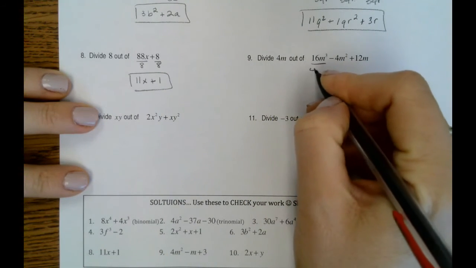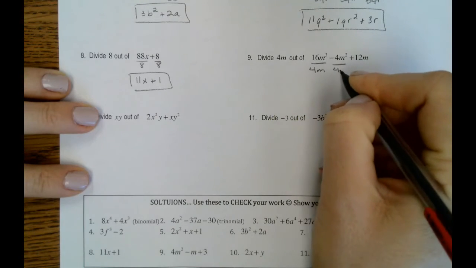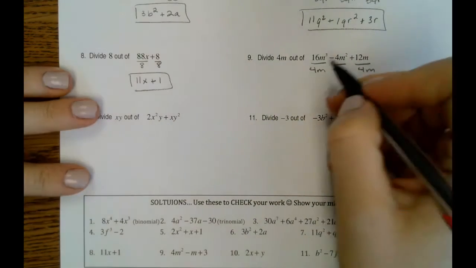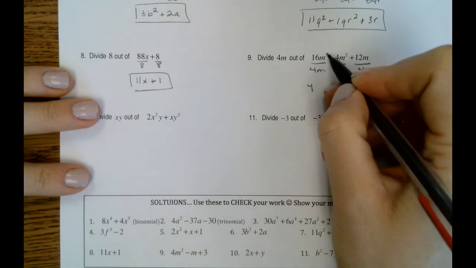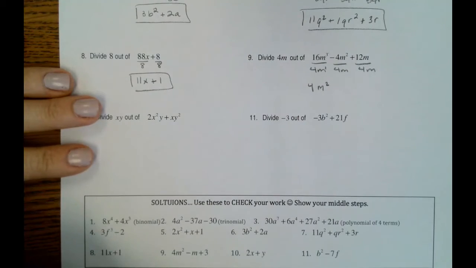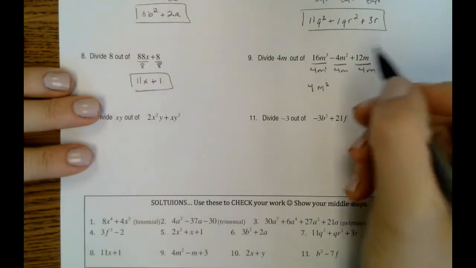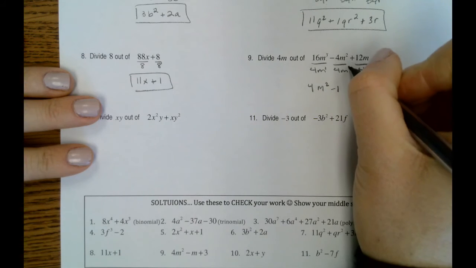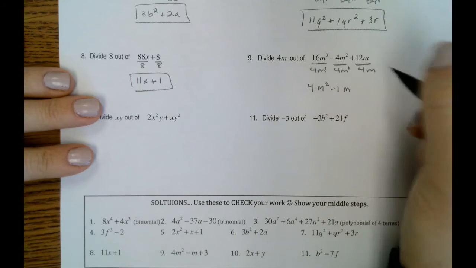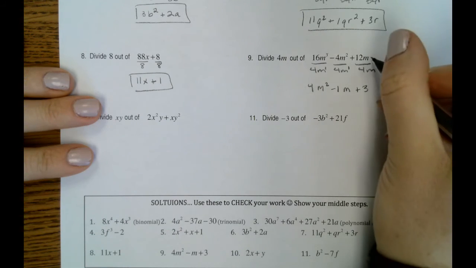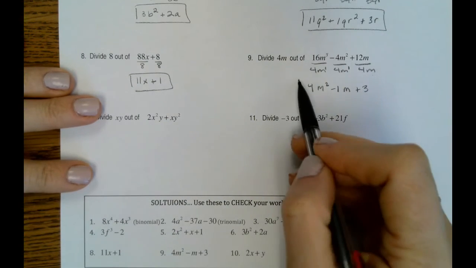Number 9, we're going to divide out 4m. Okay, 16 divided by 4 is 4. M cubed, m to the first, we would leave m squared. Negative 4 divided by 4 is negative 1. M squared and m, that would leave us with m to the first. 12 divided by 4 is 3, and then our m's would cancel out.